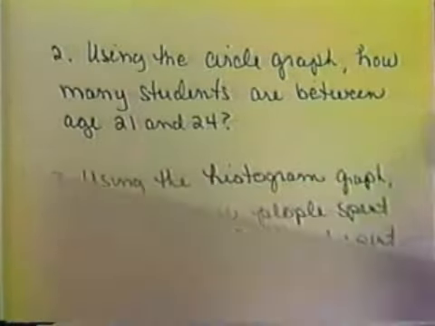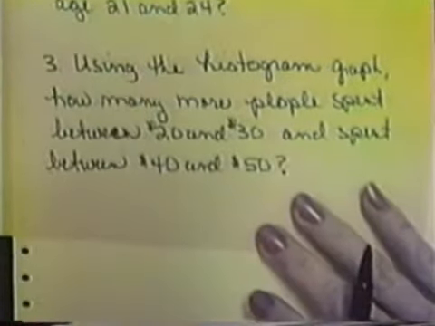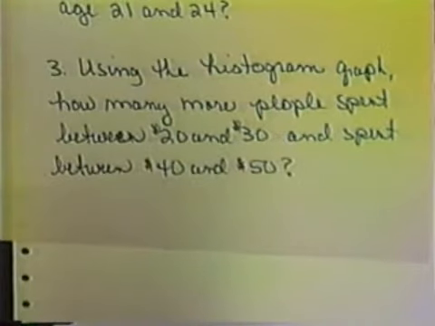And the last question I want is using the histogram graph, the one we just worked with. I want to know how many more people spent between $20 and $30 than spent between $40 and $50.